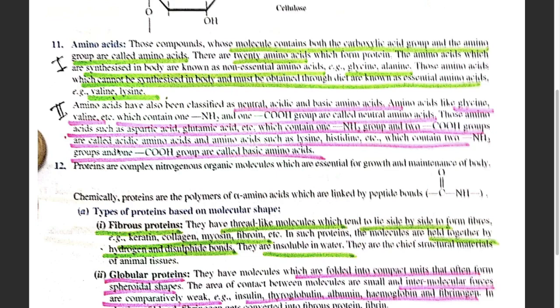Now amino acids, on the basis of the number of NH2 and COOH groups present in them, or their chemical nature, can be further classified into three categories. First, acidic, where the number of COOH groups is more than NH2 groups. Basic, vice versa, where the number of NH2 groups is more than COOH. And neutral, where the number of NH2 and COOH groups is the same.